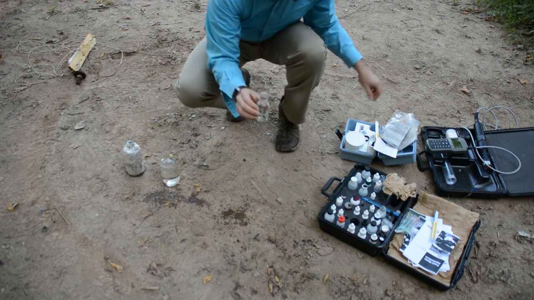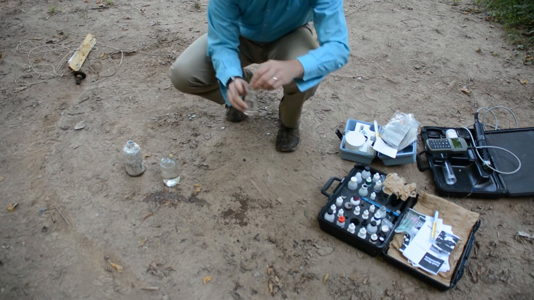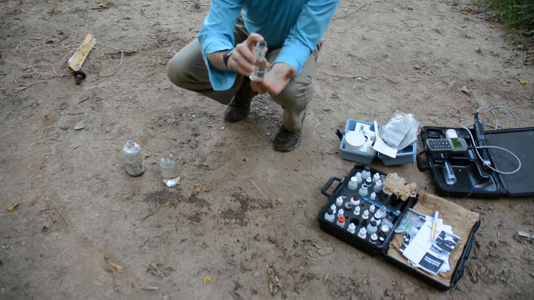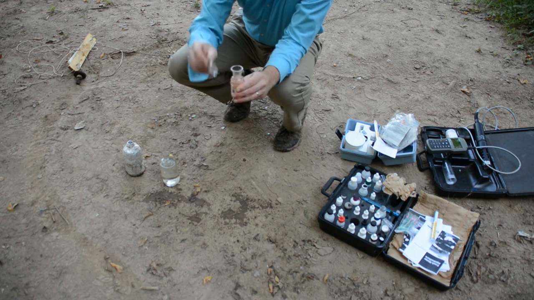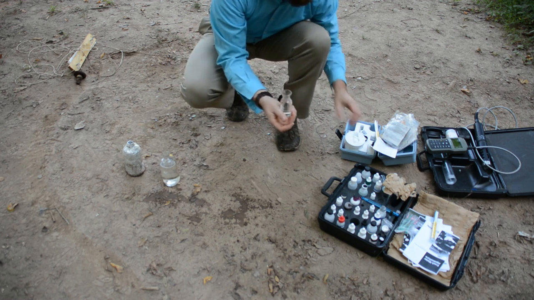All right, so it is completely filled up to the top. Now what I'm going to do is put a little calibrated stopper in there. And if you look, there are no air bubbles in here at all, so that is exactly what I want. So now what I do, according to the directions, is add some chemical reagents, and we'll see how much oxygen is in here.